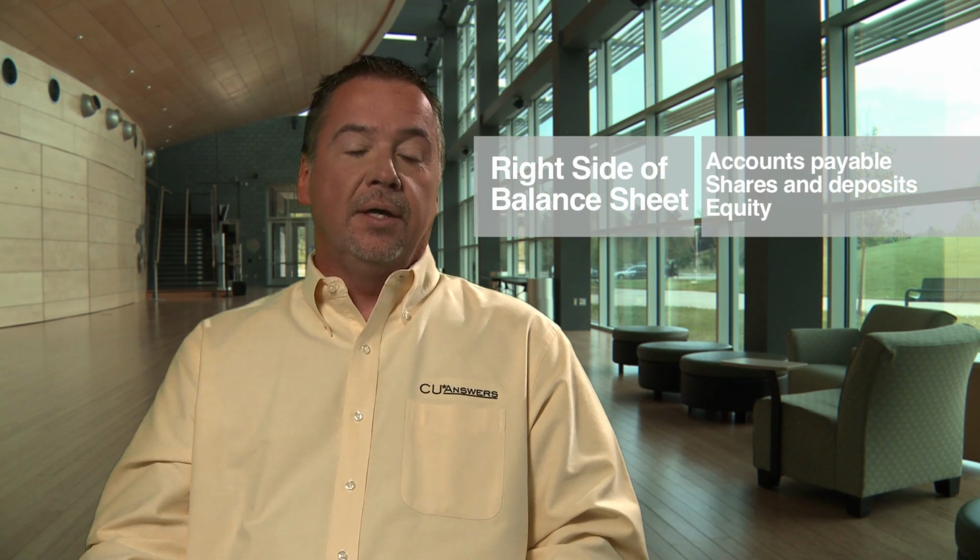As a liability is defined as something you owe, shares and deposits would be considered liabilities. They are not equity in a credit union. Things that comprise the right-hand side, or liabilities and equity side of the balance sheet, include accounts payable, member shares and deposits, and capital in the credit union.